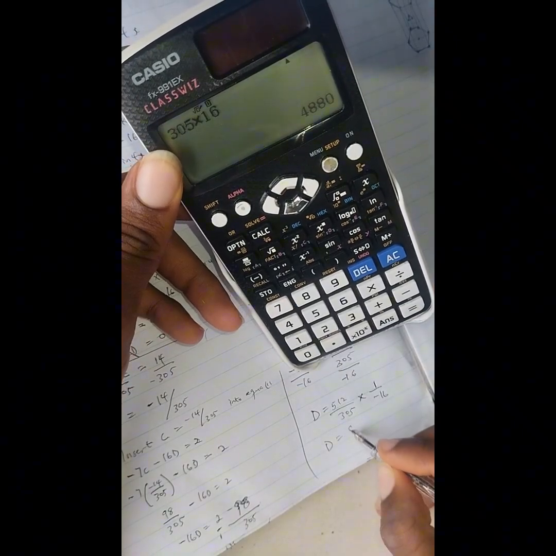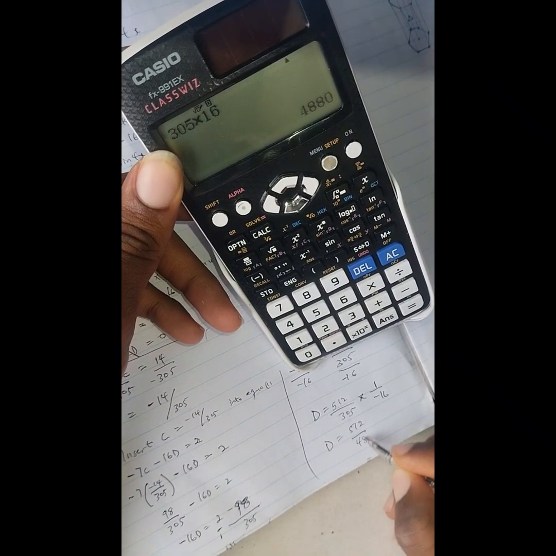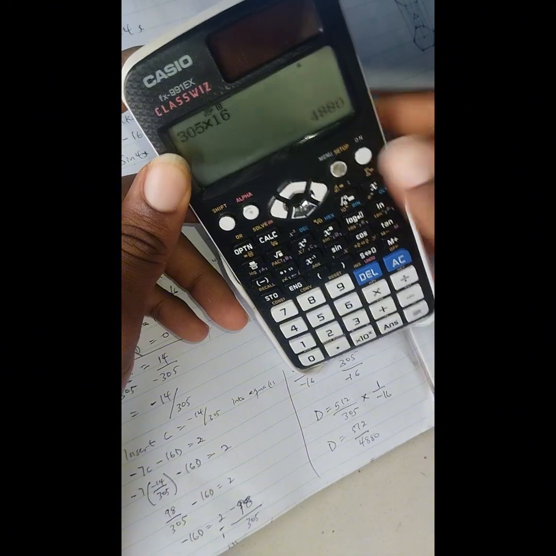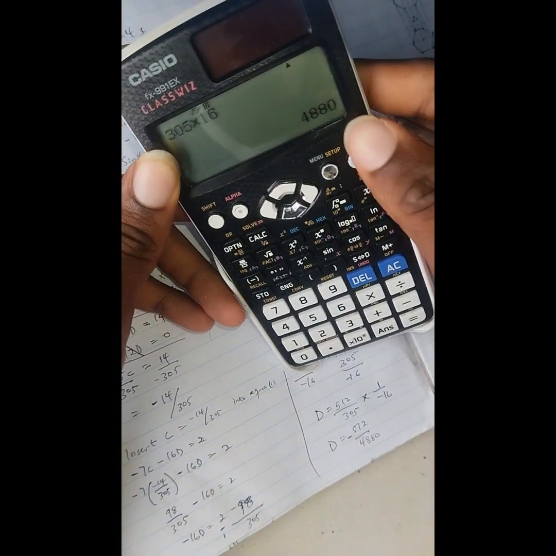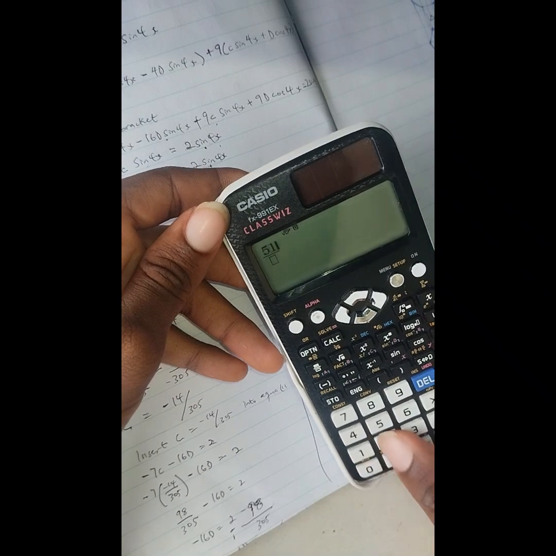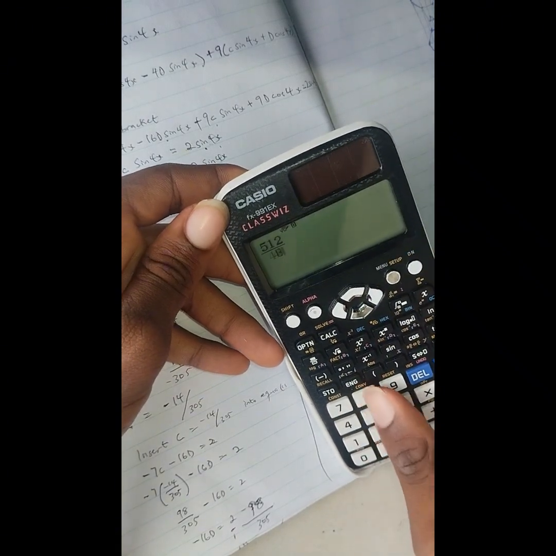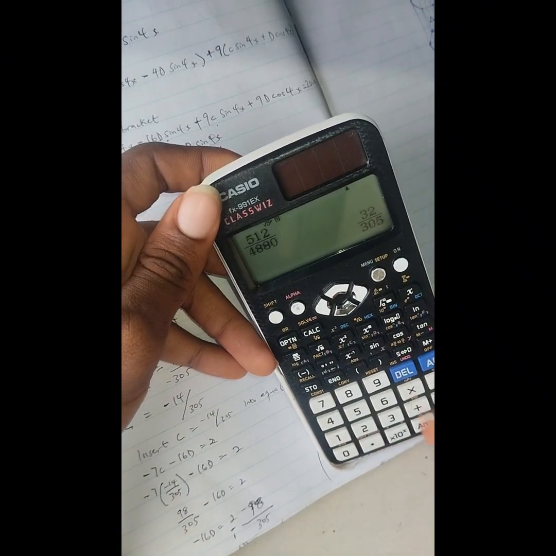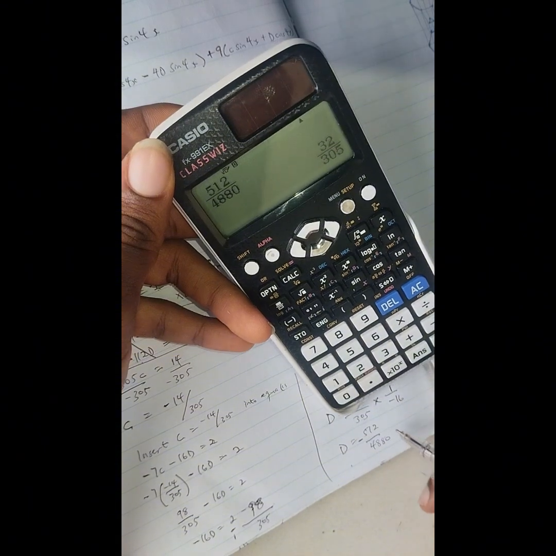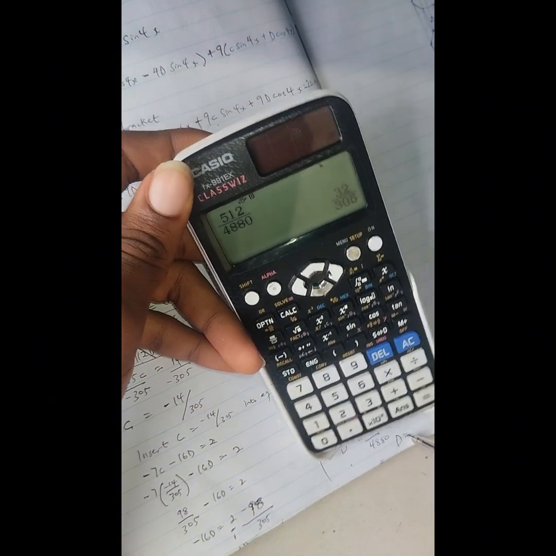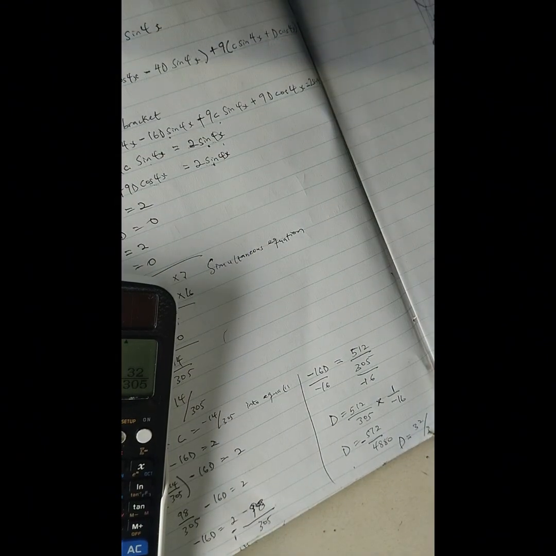So d is equal to 512 over 4880 with a minus sign here, and divide again. 512 over 4880 gives 32 over 305. So d is equal to 32 over 305.